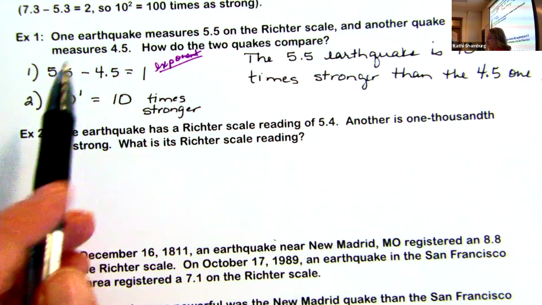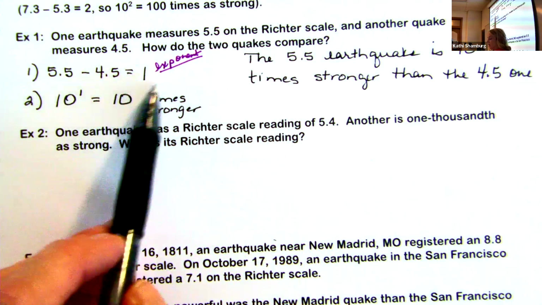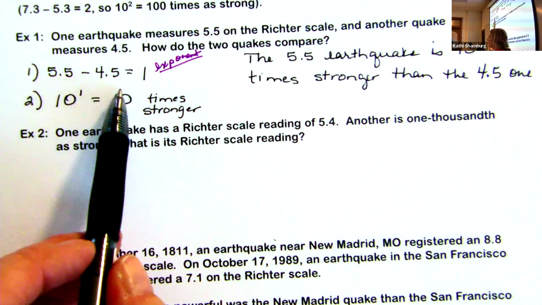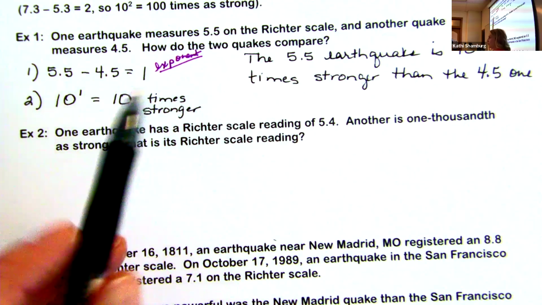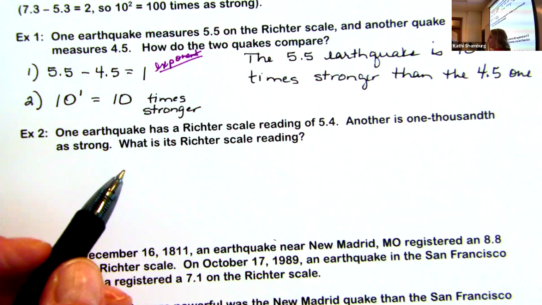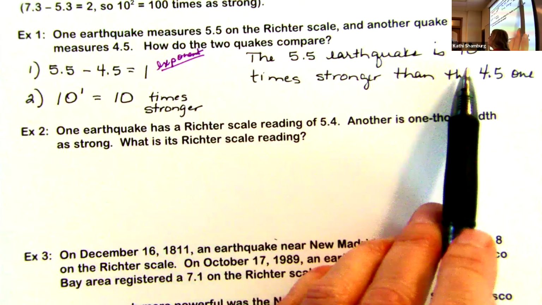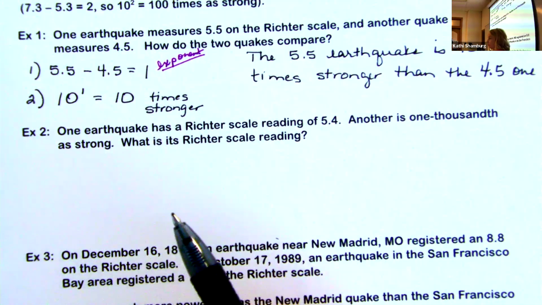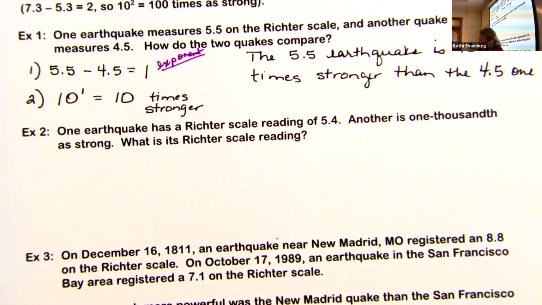Now, sometimes these numbers aren't always going to give you a whole number. Like this could be 5.8 minus 4.5, so you might get 1.3. So they won't always be nice, neat, whole numbers. It won't always be 10 times stronger, or 100 times. It might be 50 times stronger. So that can fluctuate.